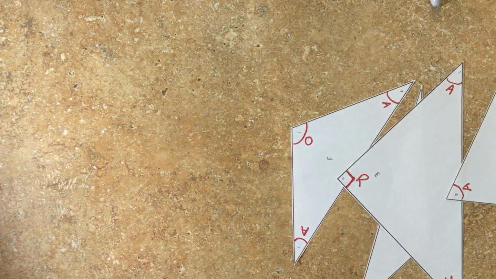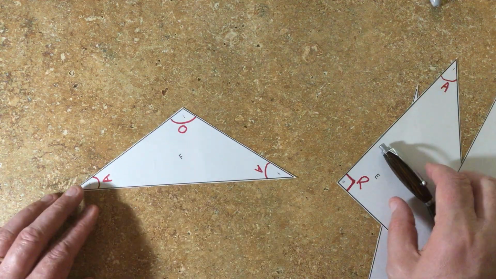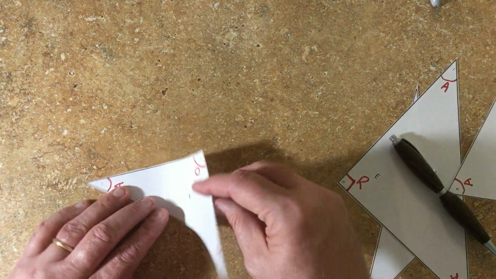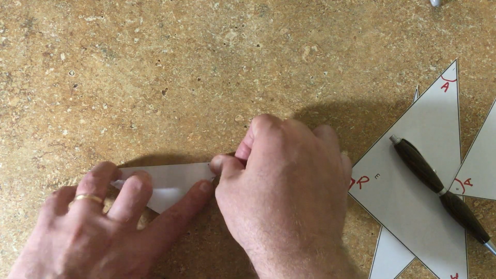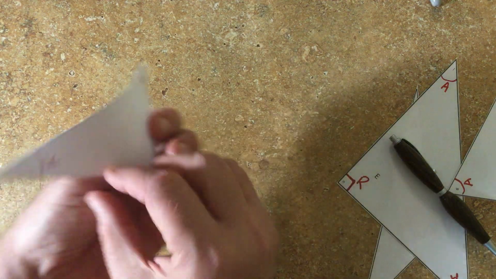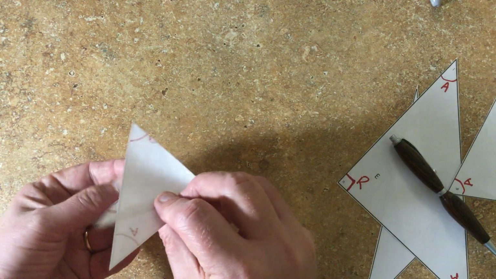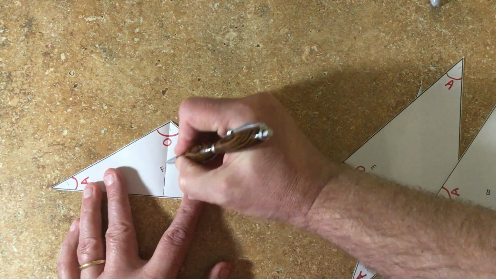Okay, let's move on. Let's go to letter F. Triangle F here. It looks like if I fold it this way, these match front and back. So that would be a line of symmetry right here.